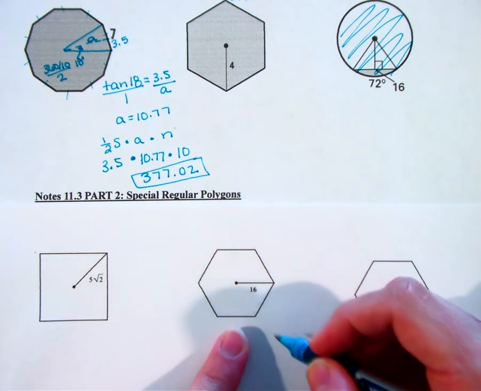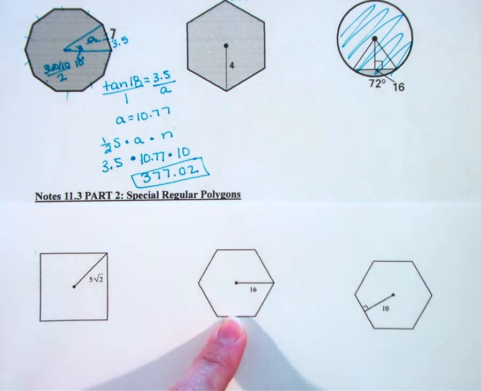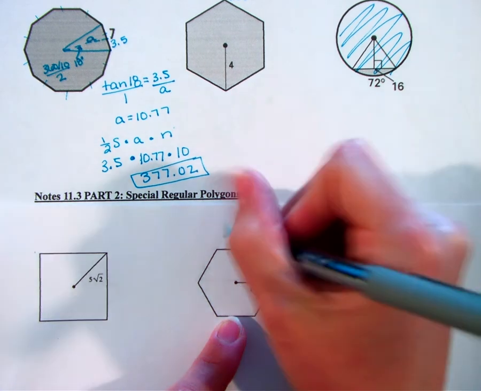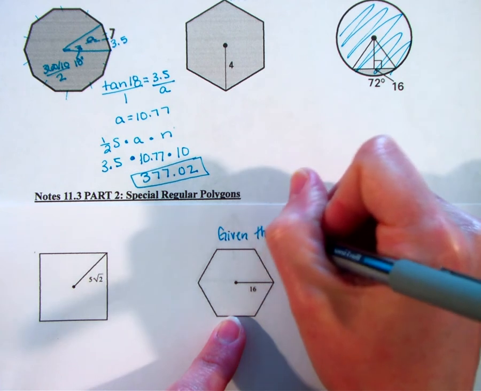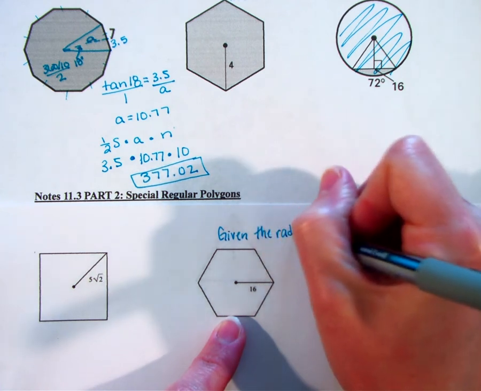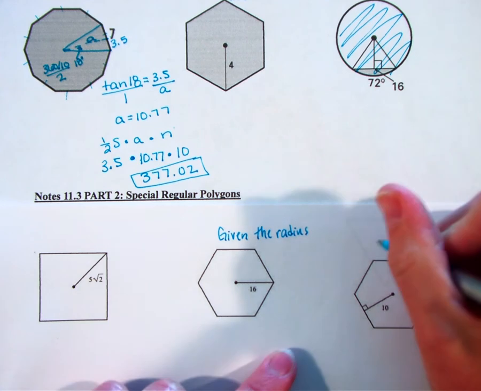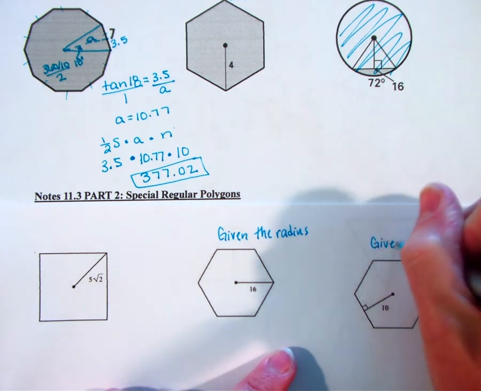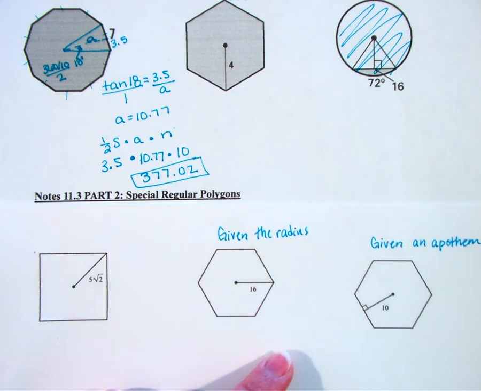Here's another given radius problem. Okay, that I will have you, again, pause the video and then you can see if you're on the right track for that one. So this is another given the radius. And then over here, this is the last example we'll do. This is given an apothem. So those are the 4 that I'm going to do during this video.